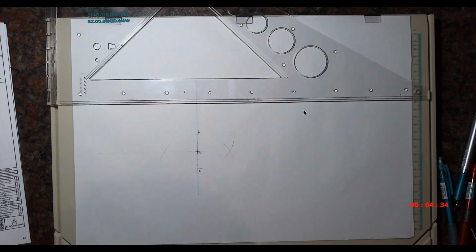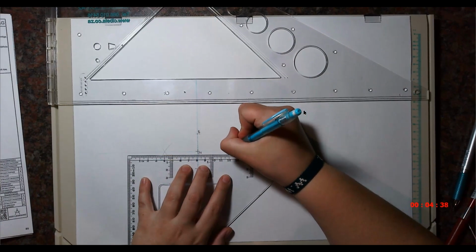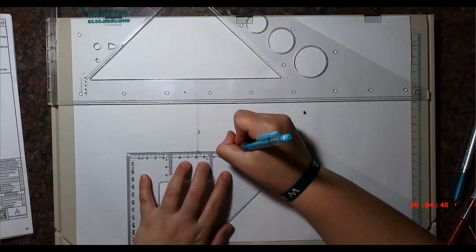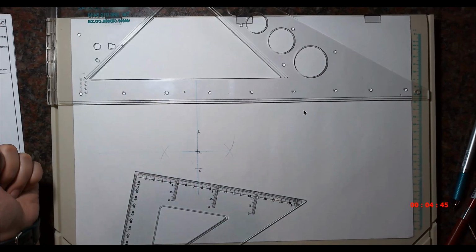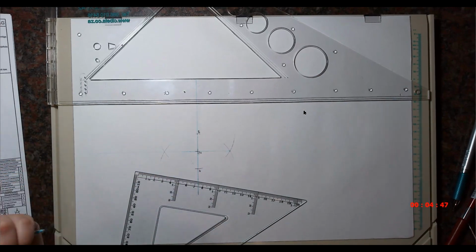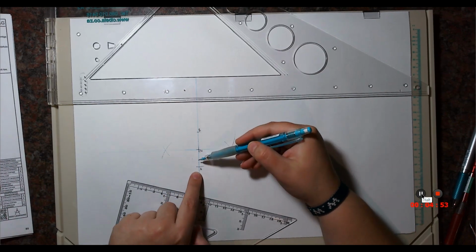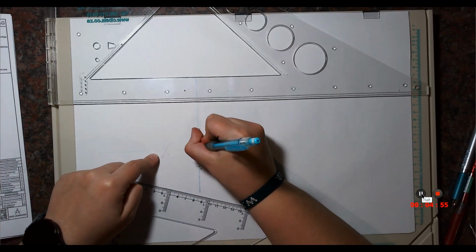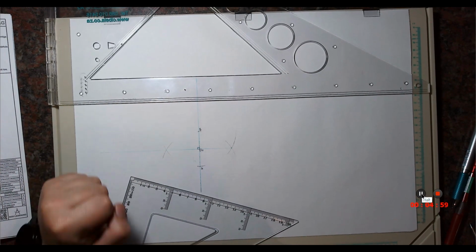As you can see, when we connect these two crosses, it's in line with that first line I got. So that is what we want. So all we did was we divided that line and drew a straight line through that.